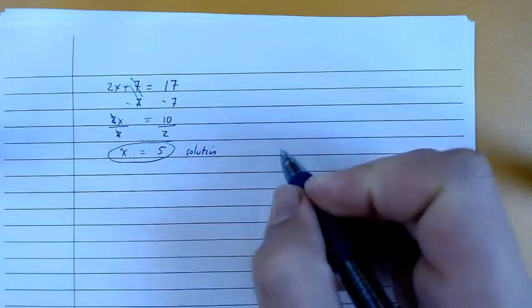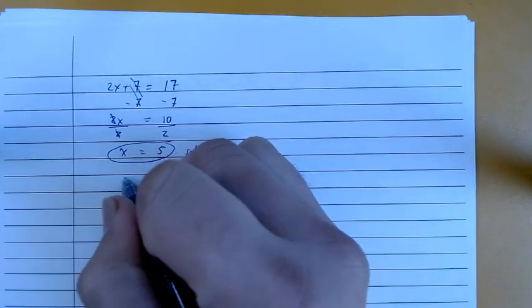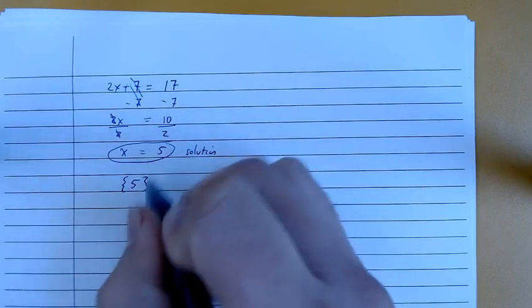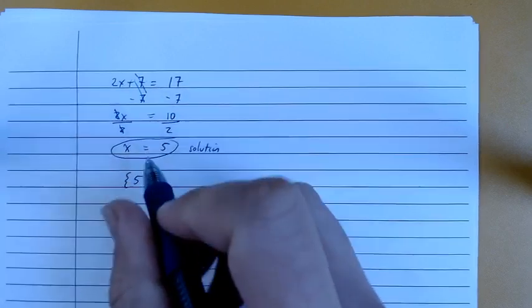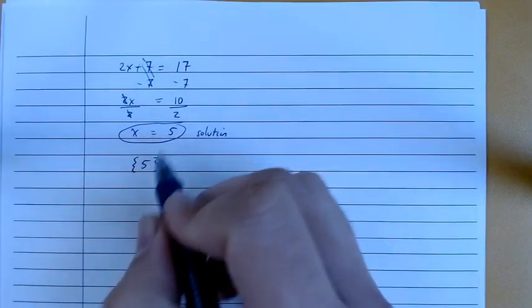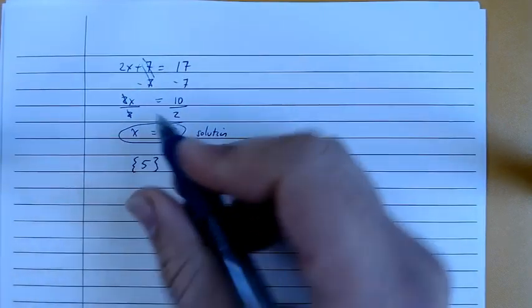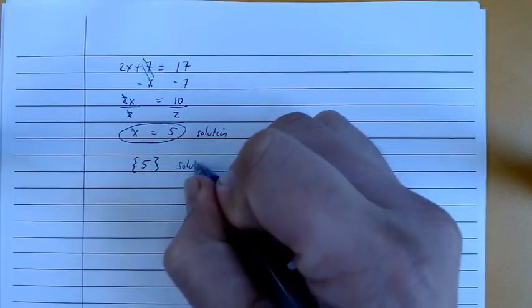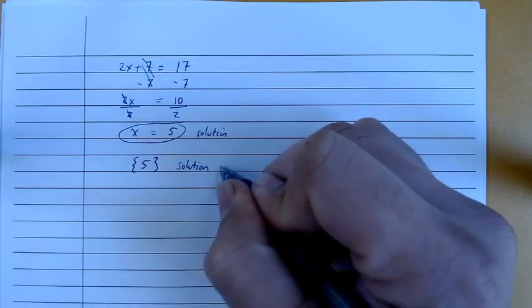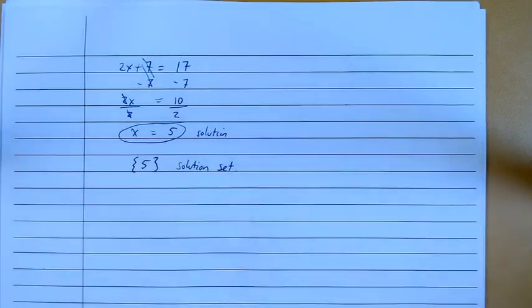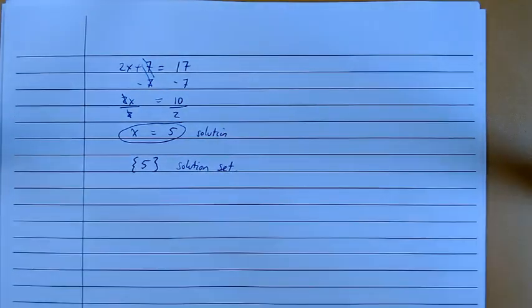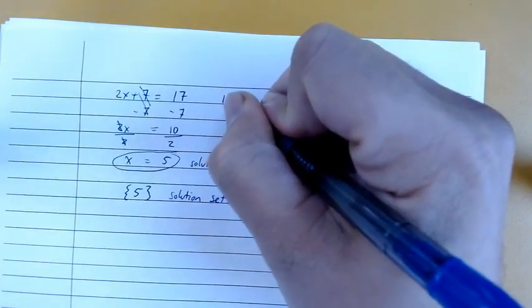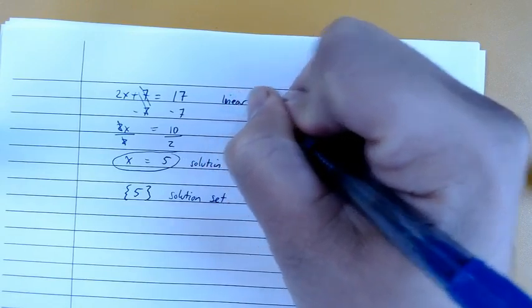If you want to write this as a solution set, you write it as a set with the solution inside. That doesn't look particularly different, and it doesn't look particularly useful to write it one way or another. They're just different notations. So here this is a single solution, whereas this would be your solution set, a set with the solution inside. But that's not the only way a linear equation can look. This is a linear equation in one variable.